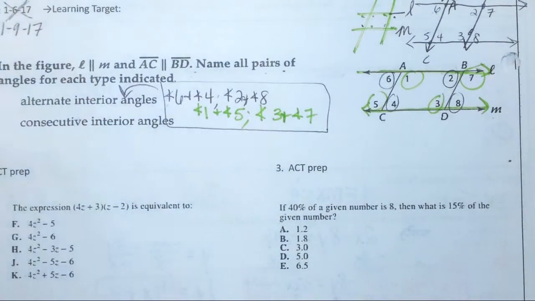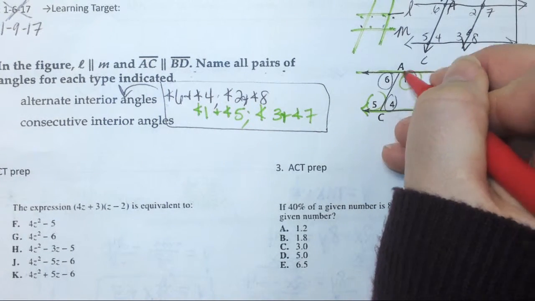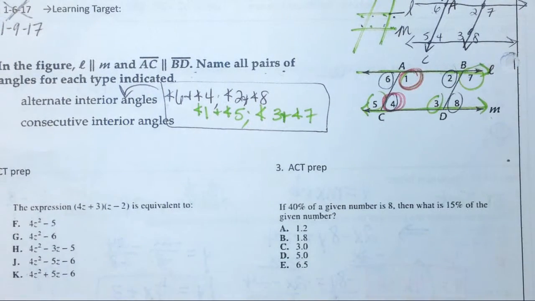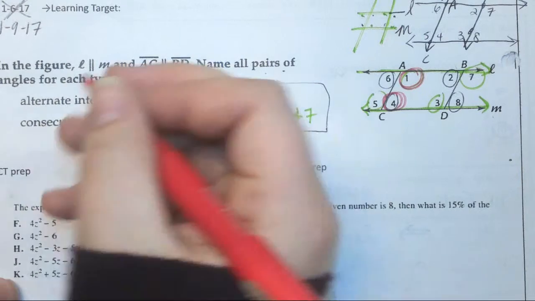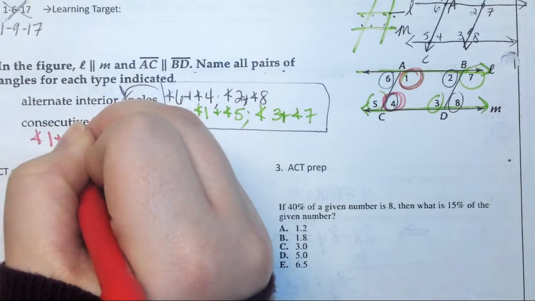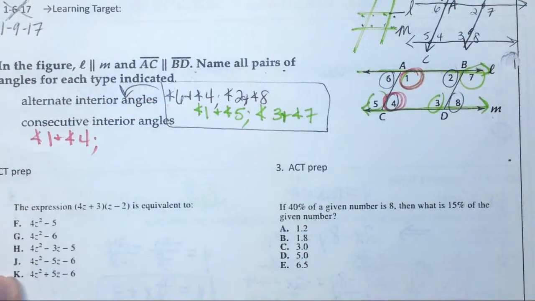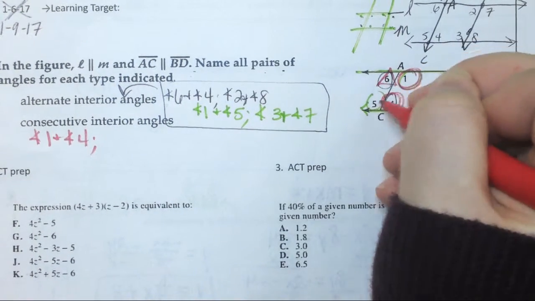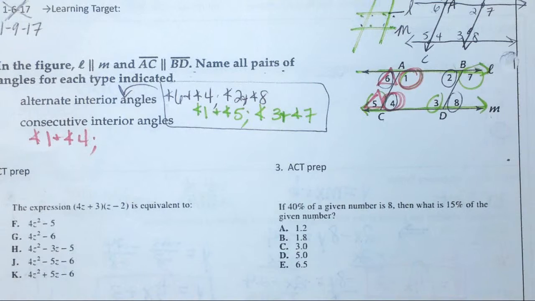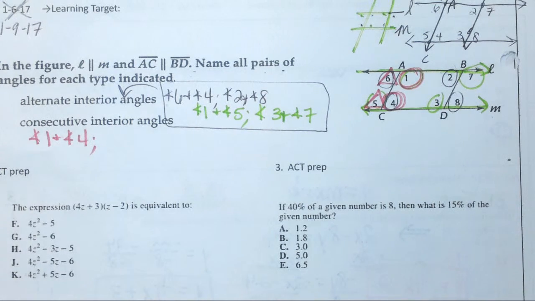Okay, so all our consecutive interior would mean they're on the same side of the transversal and they're on the inside. So 1 and 4 are consecutive interior. They're on the same side of a transversal. They're both on the right side of AC. And they're both on the inside. So angle 1 and angle 4, that's one type. Angle 6 and angle 5, they're both inside. They're both on that left side of that line, so they're both consecutive interior.